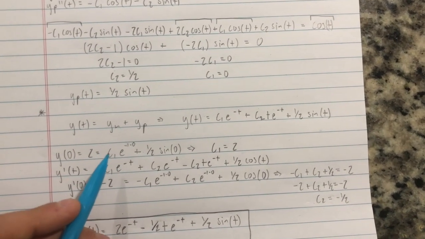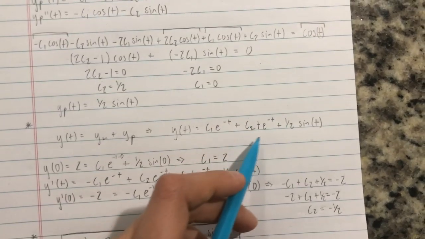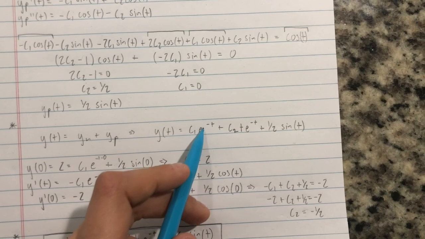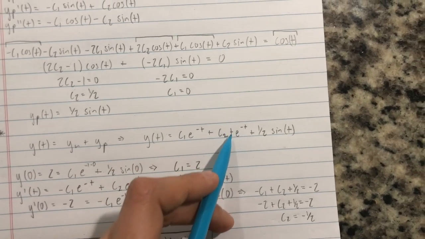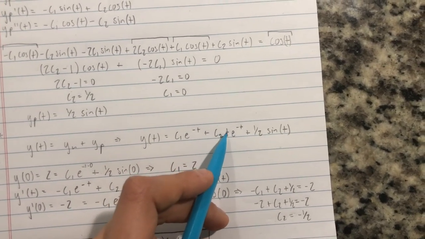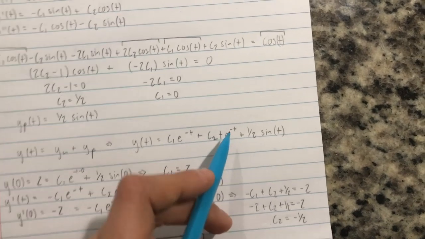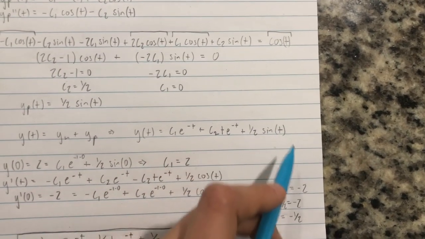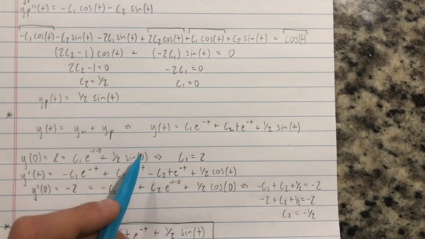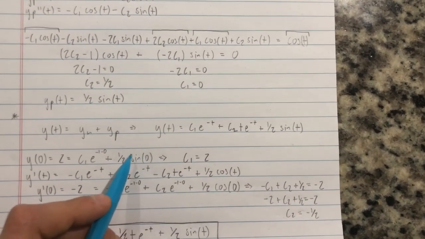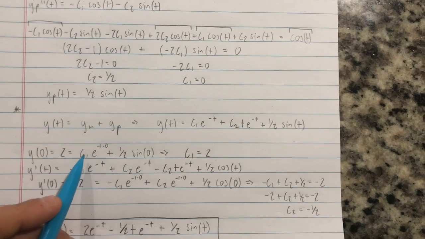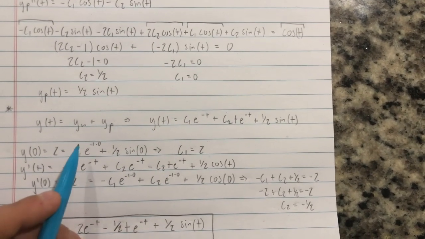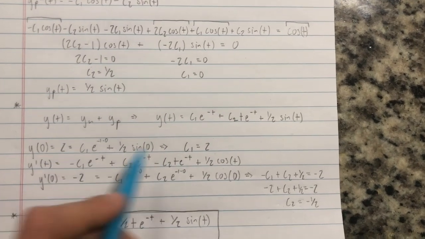And you solve for, in this case, you will be able to solve for C1 because C2 zeroes out. When you plug in t, this goes to 1. This goes to 0 because t is 0. C2 times 0 times anything is going to be 0. And then 1/2 sine of 0 is going to be 0 as well, because sine of 0 is 0. So you are able to quickly solve for C1 in this case because this goes to 1, this goes to 0, so C1 equals 2.